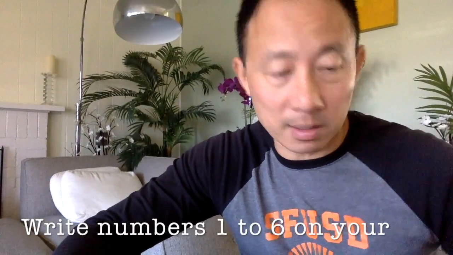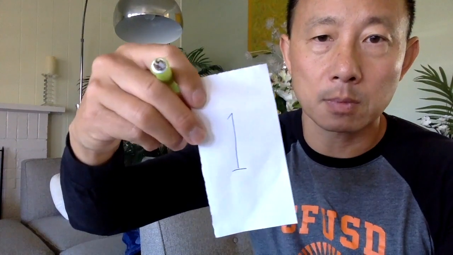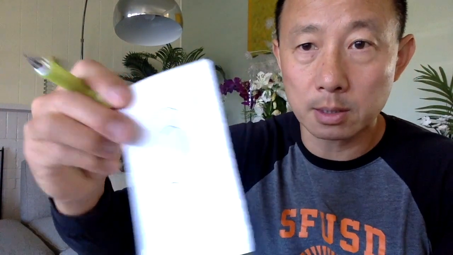With these 6 pieces of paper, I'm going to write numbers on them, 1 to 6. I'm going to use a pen because I don't want to use a marker, otherwise it'll show through and you'll know what the numbers are. Here's my number 1. Here's 2. Here's 3. Here's 4. Here's 5. And here's 6. When you're ready, we can start playing our game.